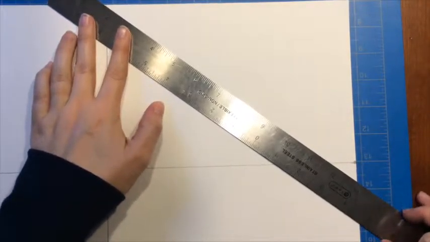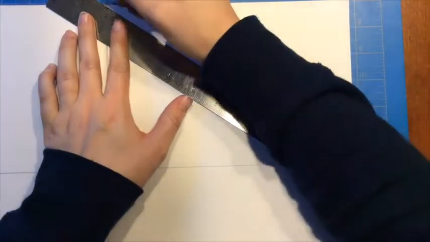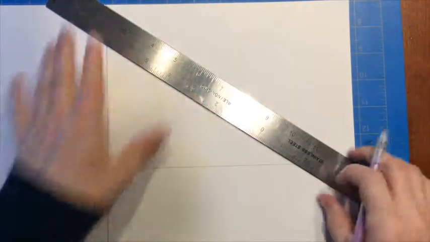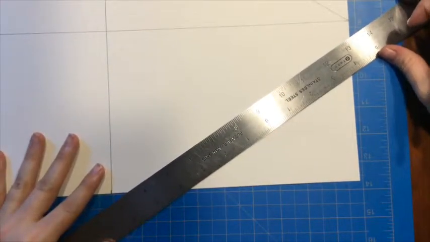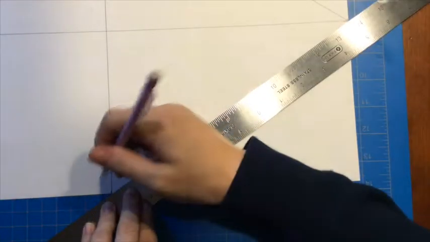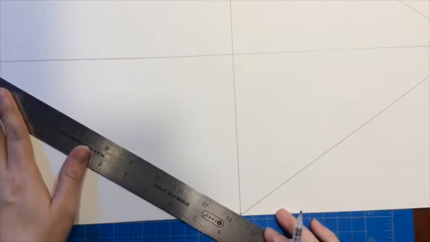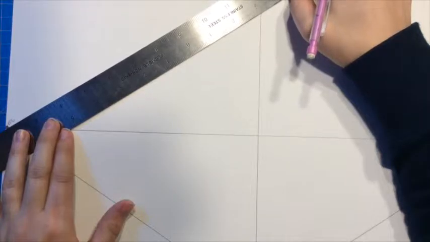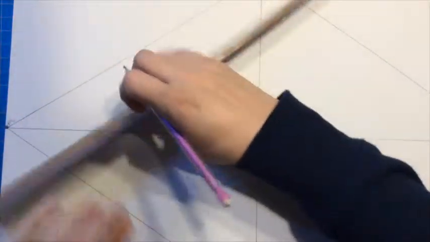So we need to connect this line with our vanishing points now. I'm going to connect the top of this line to my right vanishing point, and the bottom of this line to my right vanishing point. And I'm going to repeat the process with my left vanishing point. I connect the top of my line to my left vanishing point, and the bottom as well. And there I have my basic starting point for my 2-point perspective.